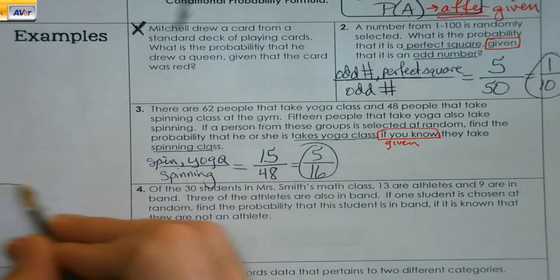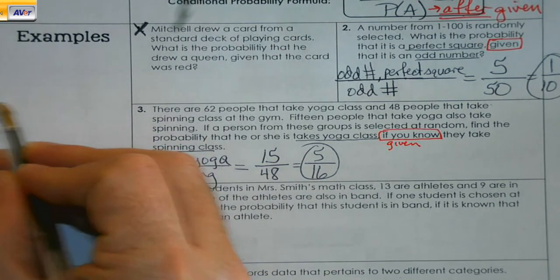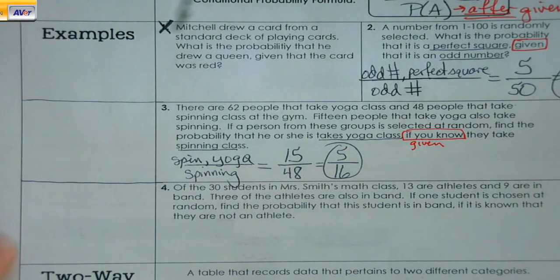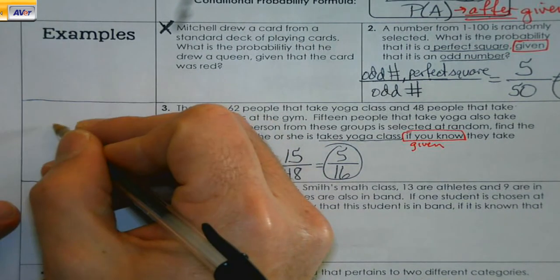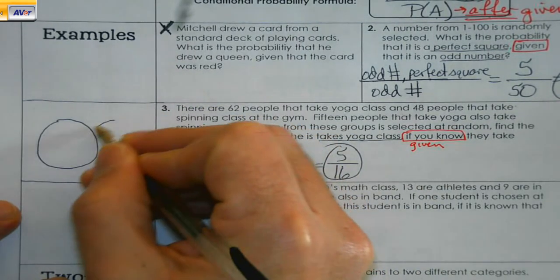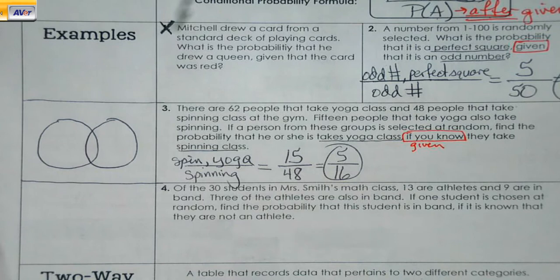Now, if you're a little more visual of a learner, we have a possible option here for you. You probably should have been introduced at some point to what's called a Venn diagram, which basically takes our two events, our yoga and our spinning class, and we realize that there's an overlap between the two.